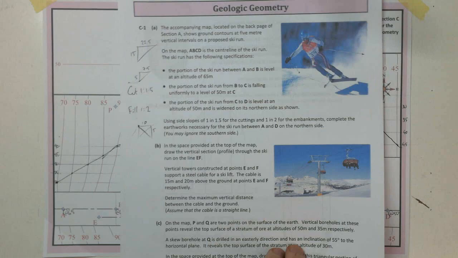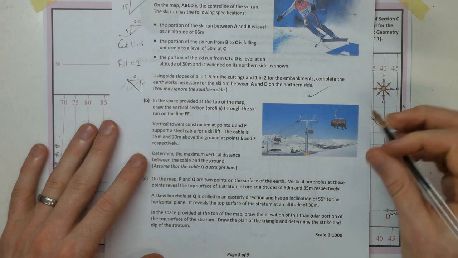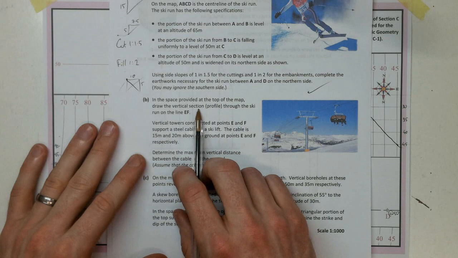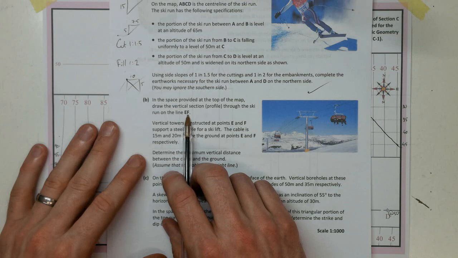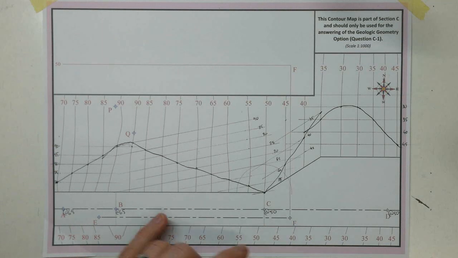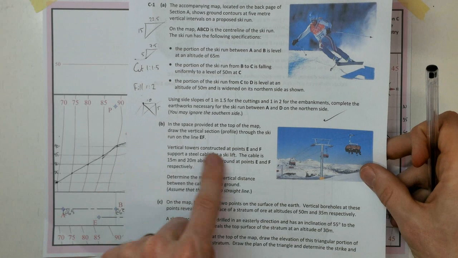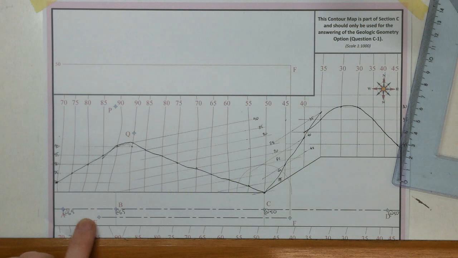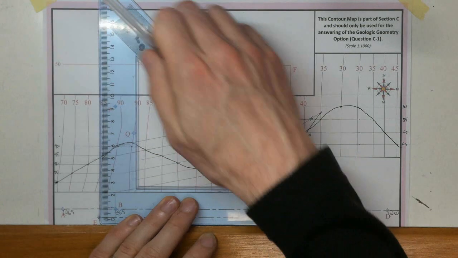So next part of that question, so I can tick that off. Well done. In the space provided at the top of the map, draw the vertical section or vertical profile through the ski run from line E to F. So we've got line E here to F, the vertical profile through the ski run. And we've got vertical towers, so I'll deal with the vertical towers in a moment. So E is at a height of 65. So let's project up here. It's going to be somewhere around there.